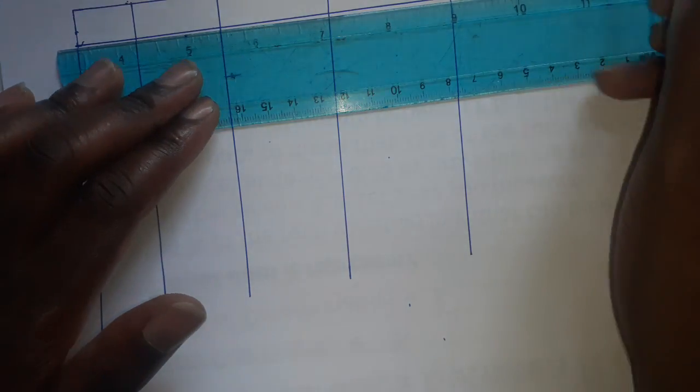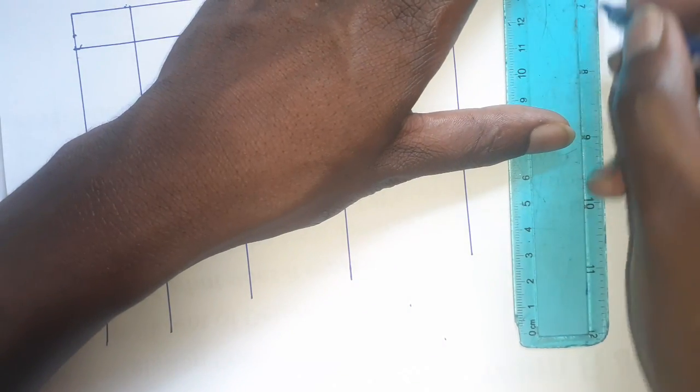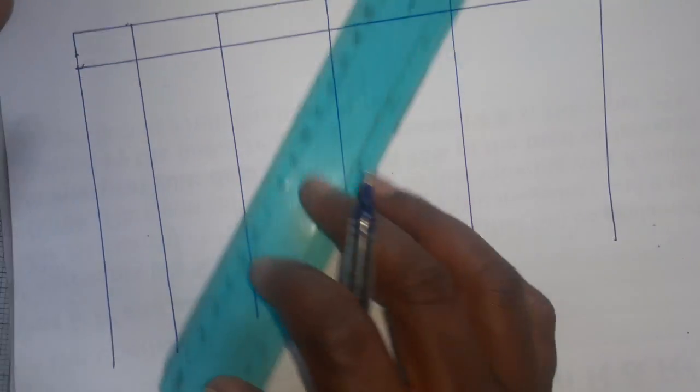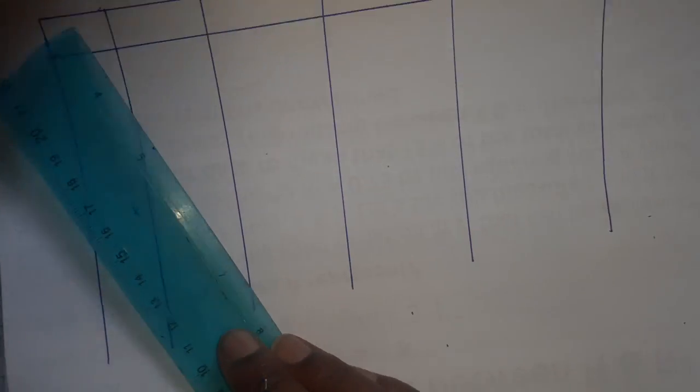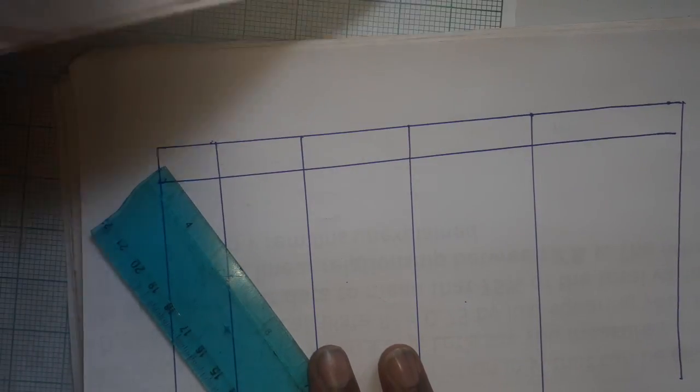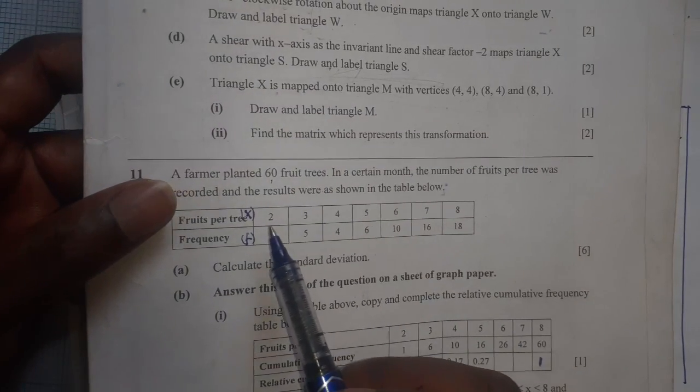Something that I'm supposed to emphasize here. Okay, so just like I was saying, on the first part here of our table, we need to put, this is always our x. The second one is always our f, okay?